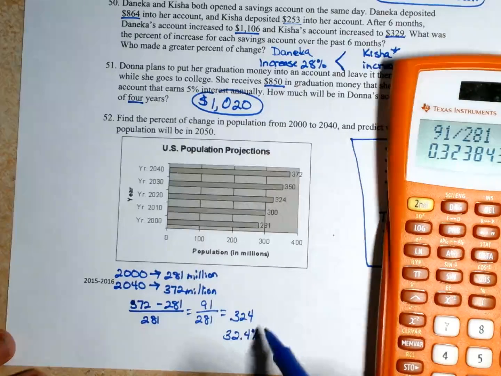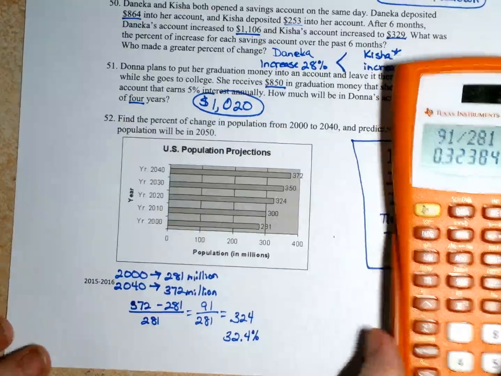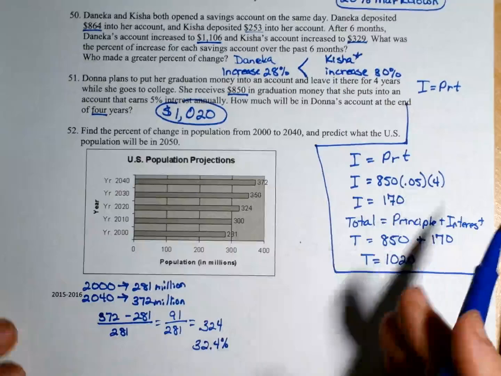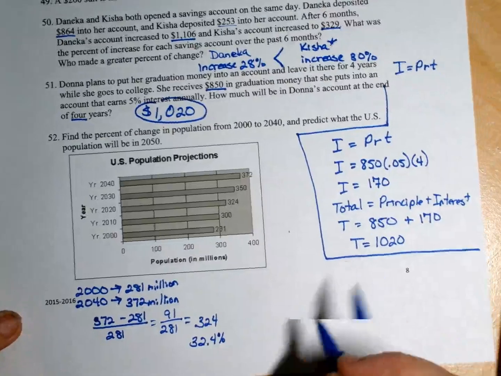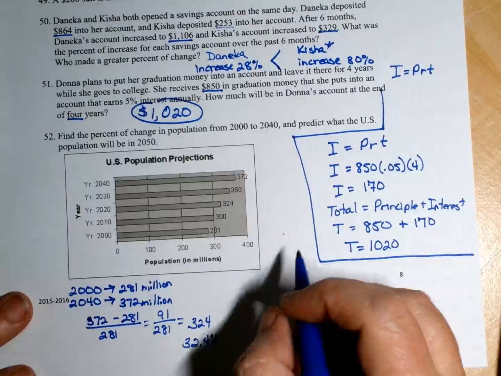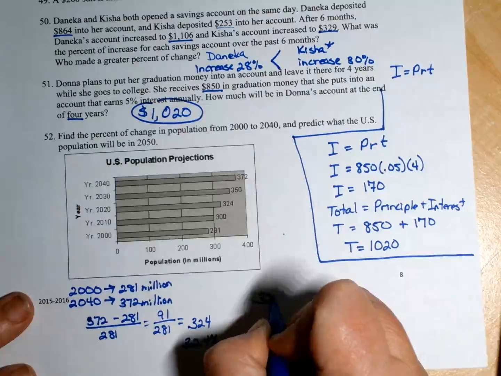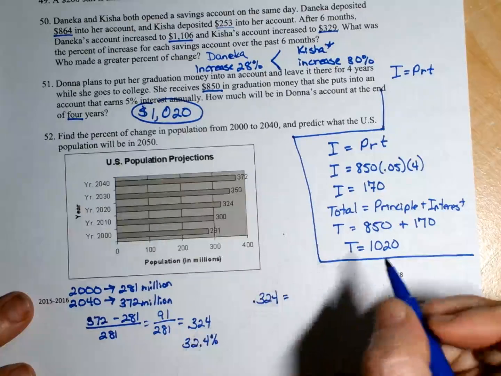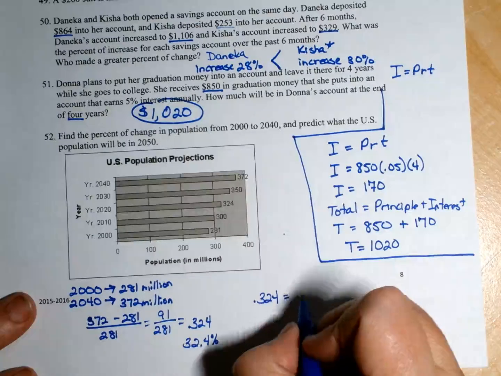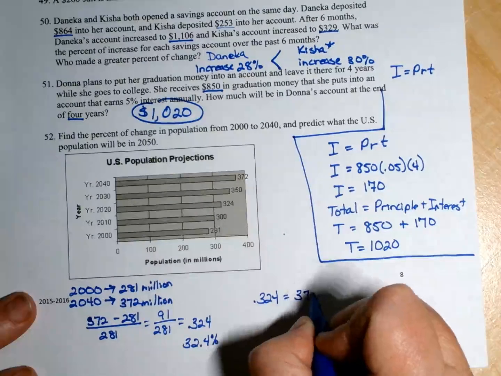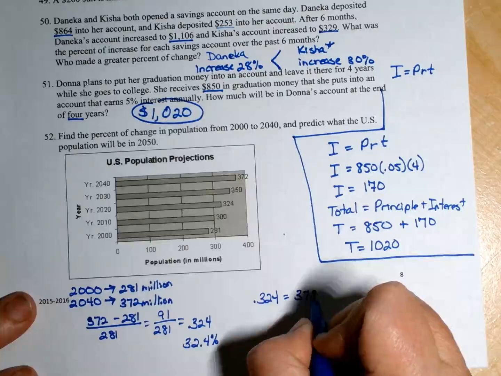Okay, so 32.4%. So we want to do a percent of change.